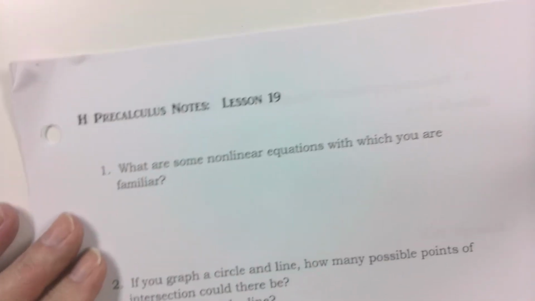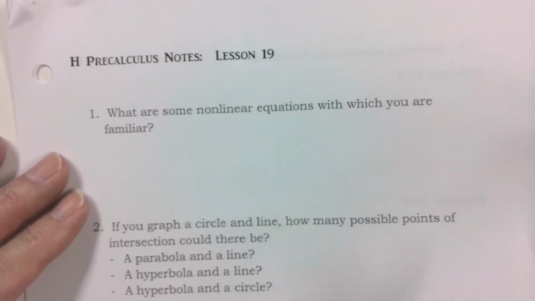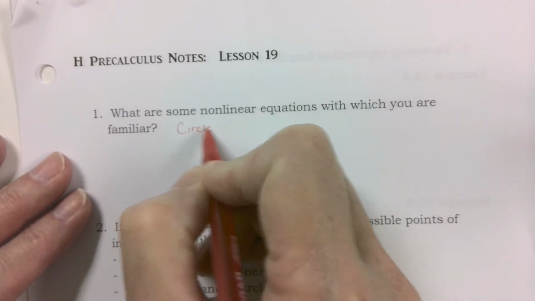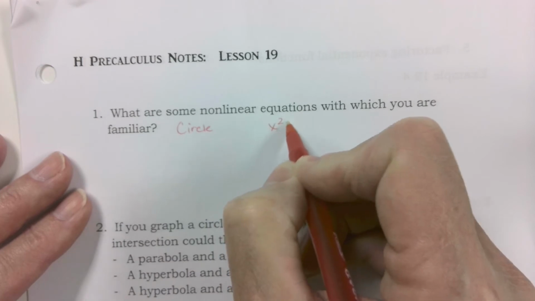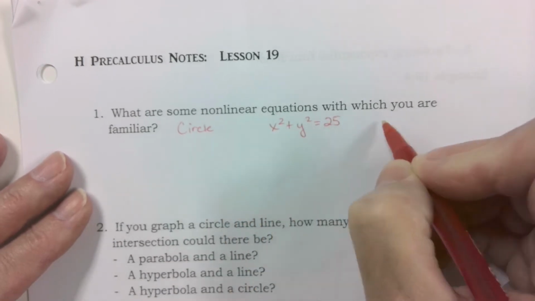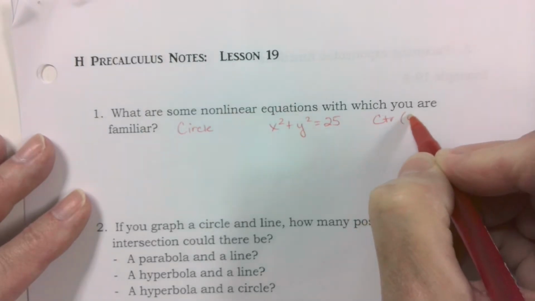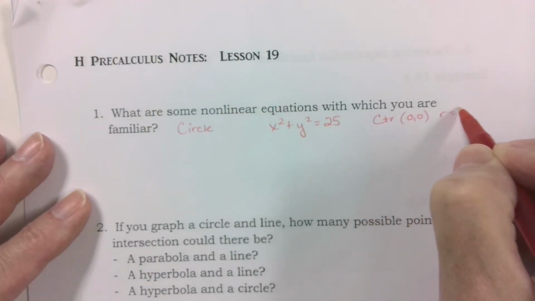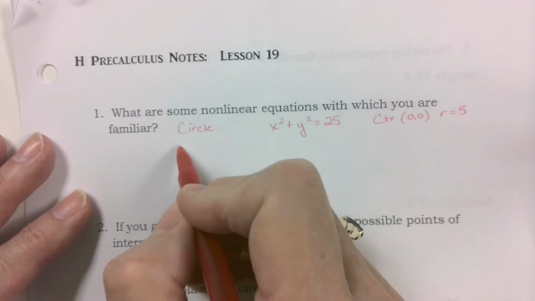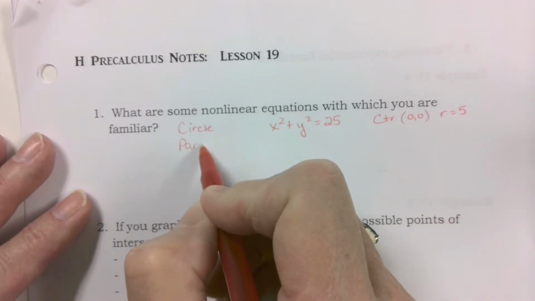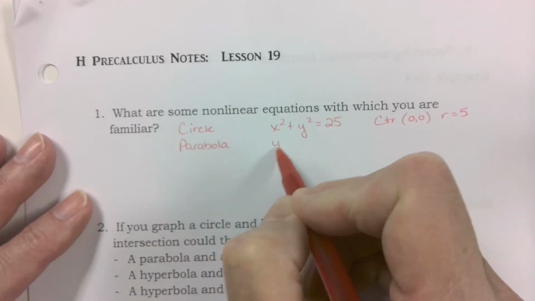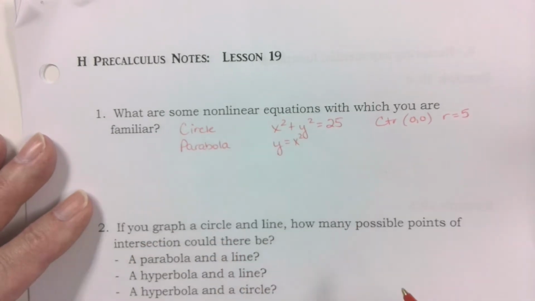There are some things you should have already learned about, or at least seen, like a circle. You should know that the equation of a circle looks like x squared plus y squared equals, say, 25. In that case, the center is 0, 0, and the radius is 5. A parabola, these are just the basic ones, might look like y equals x squared.